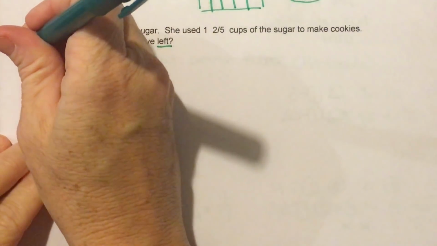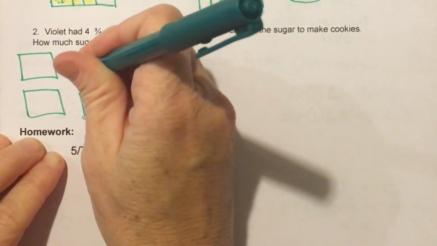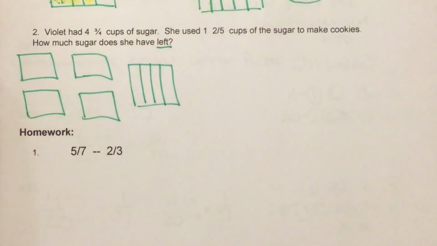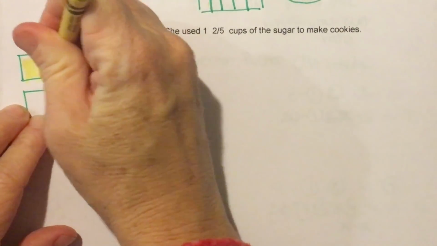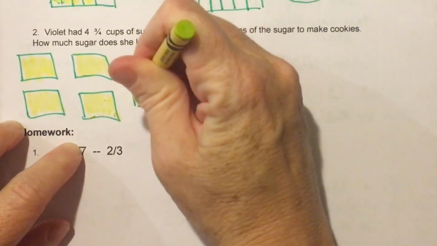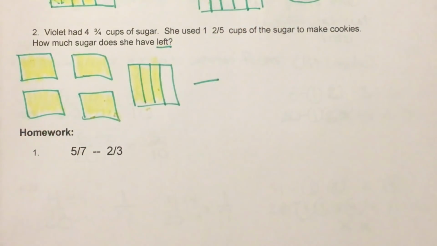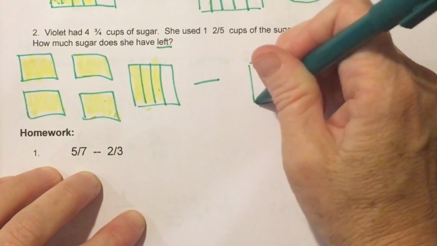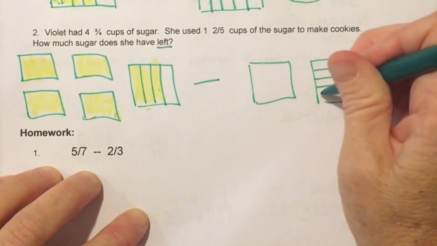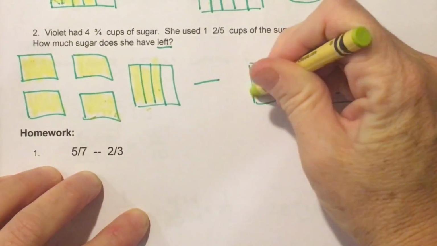So I have 4 wholes, 1, 2, 3, 4 wholes, and I have 3/4, which means it's cut into 4 pieces, and I have 3 of the pieces. So 1, 2, 3, 4 wholes, and 3 out of the 4 pieces. And we're going to take away 1 whole and 2/5. So I need to cut it into 5 pieces, and I have 2 of them. Plus I have my whole.